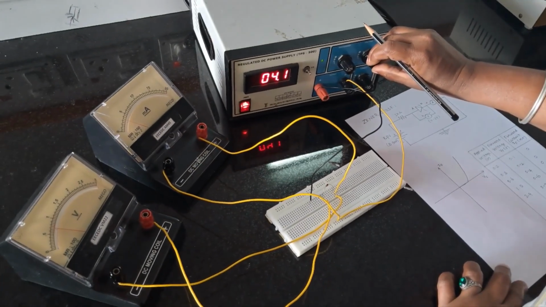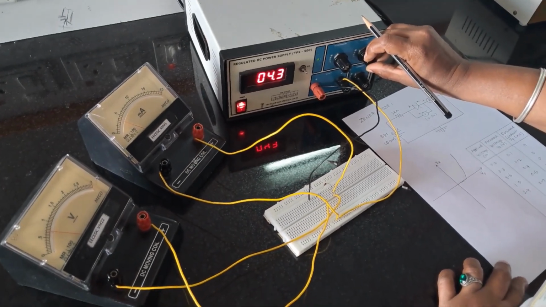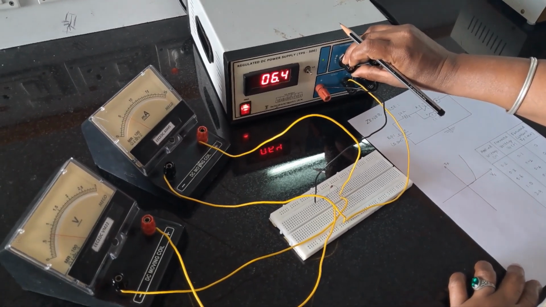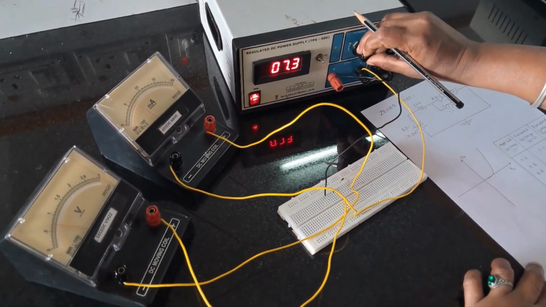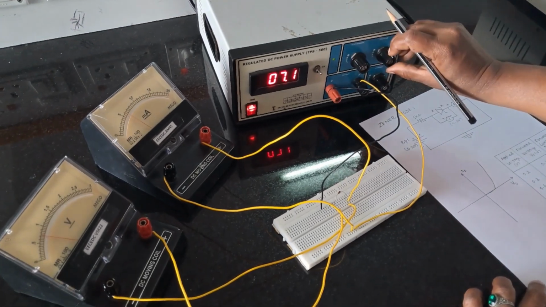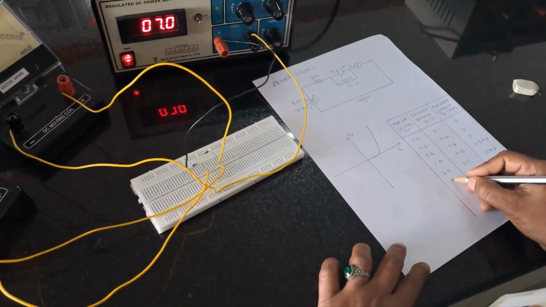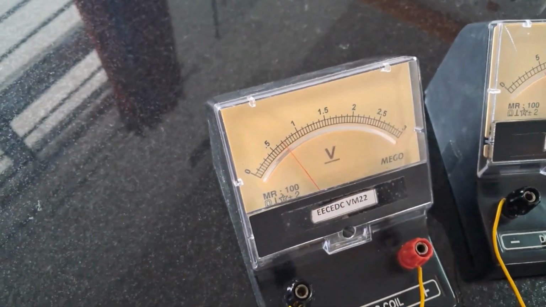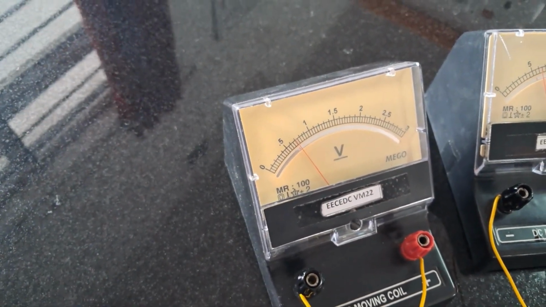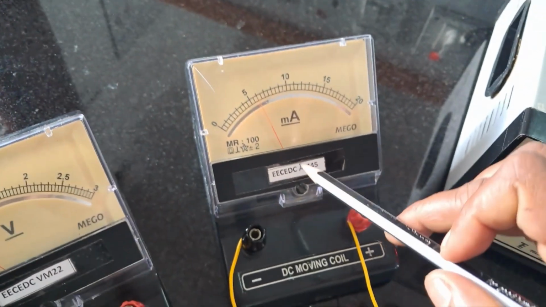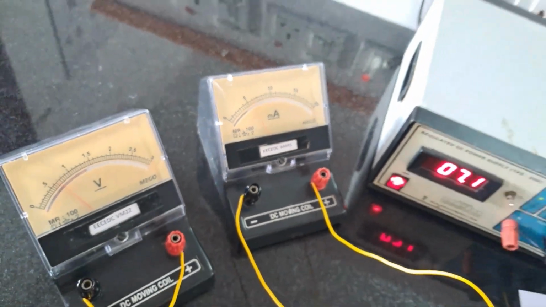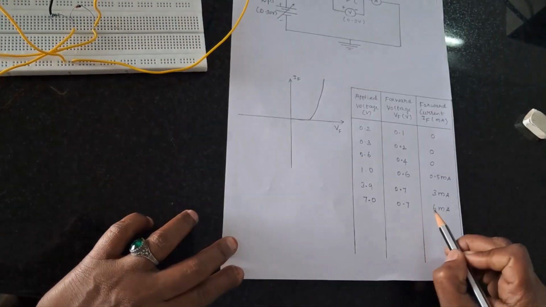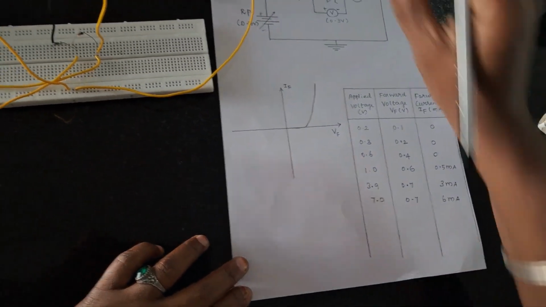Next, I am increasing the supply voltage as 7. Our forward voltage is 0.7. Our forward current is 6 milliampere. I am writing 6 milliampere.